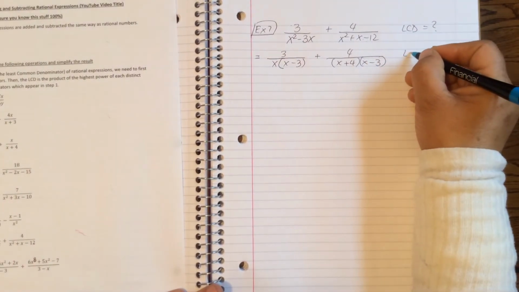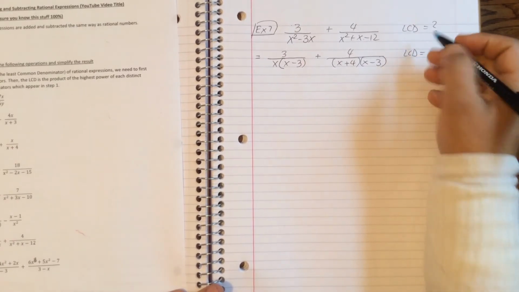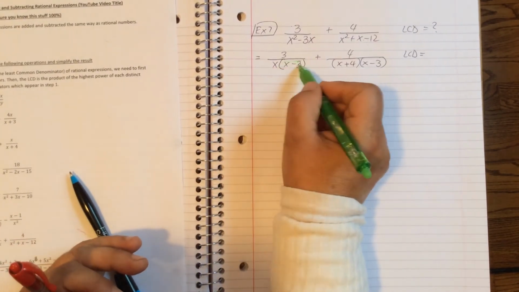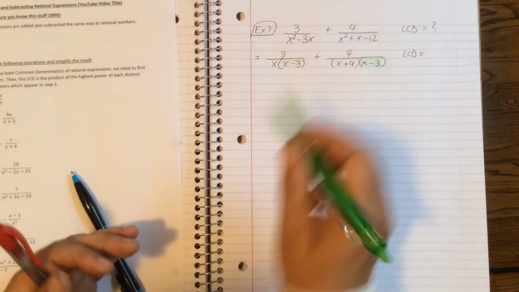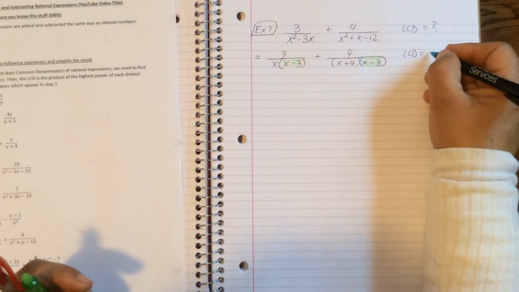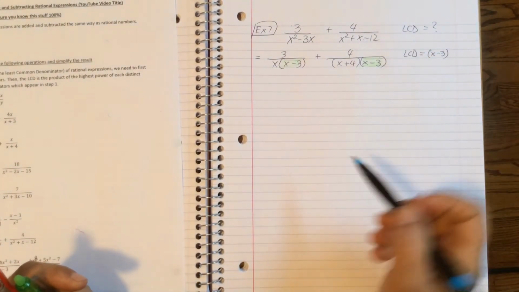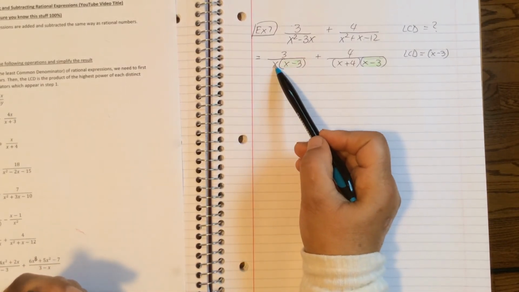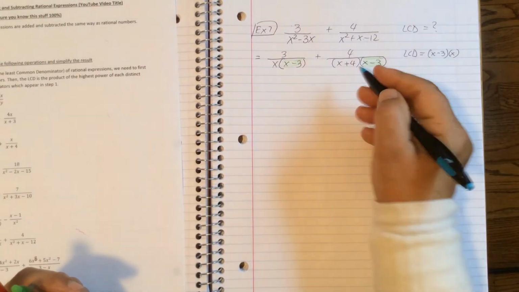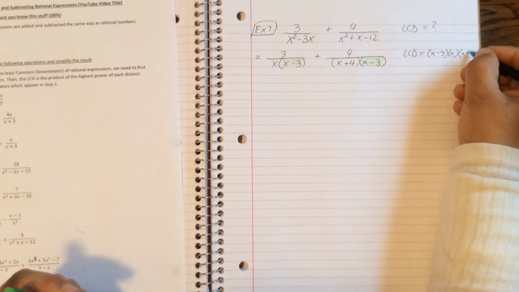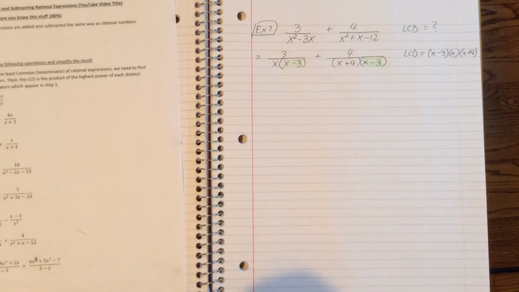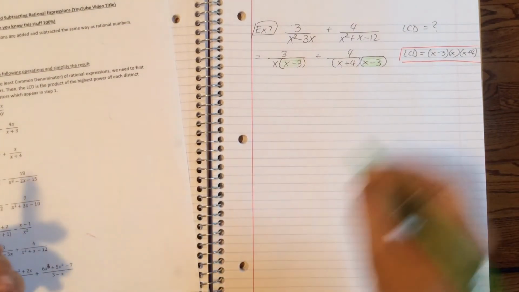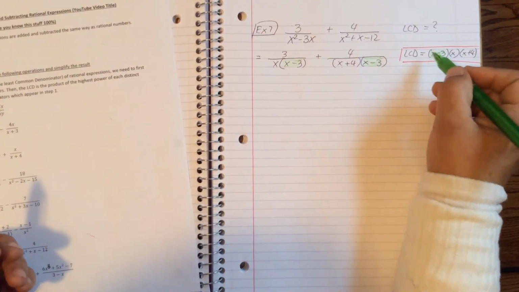Okay, so clearly now I can see what the LCD is. The LCD is the common factor of both denominators. Be careful to write it just once. What else? Each factor that appears in both denominators: x from the first and x plus 4 from the second. So this is our LCD, where x minus 3 was a common factor.